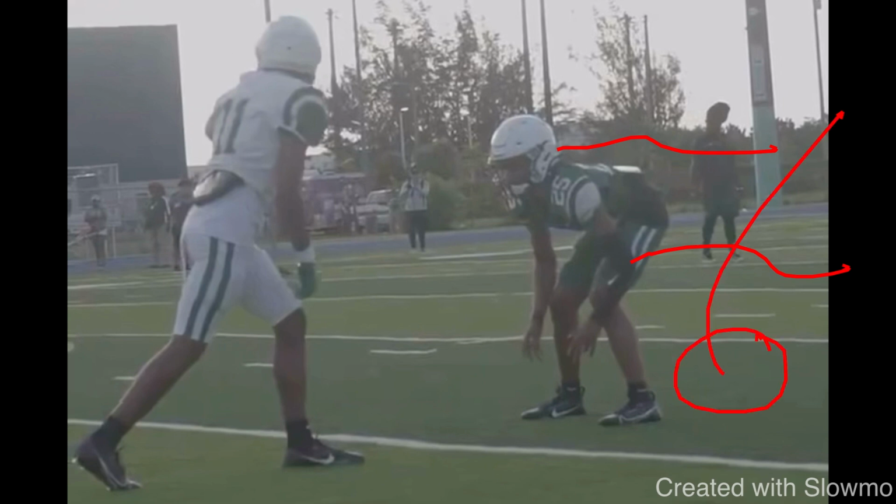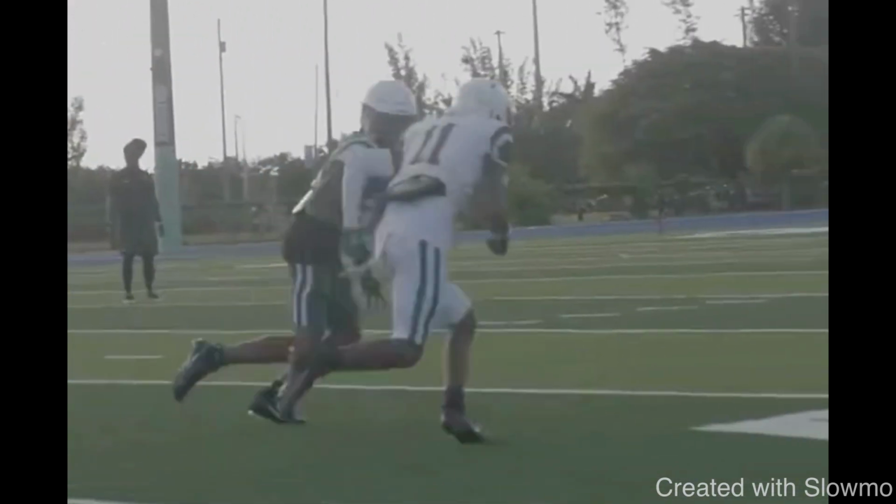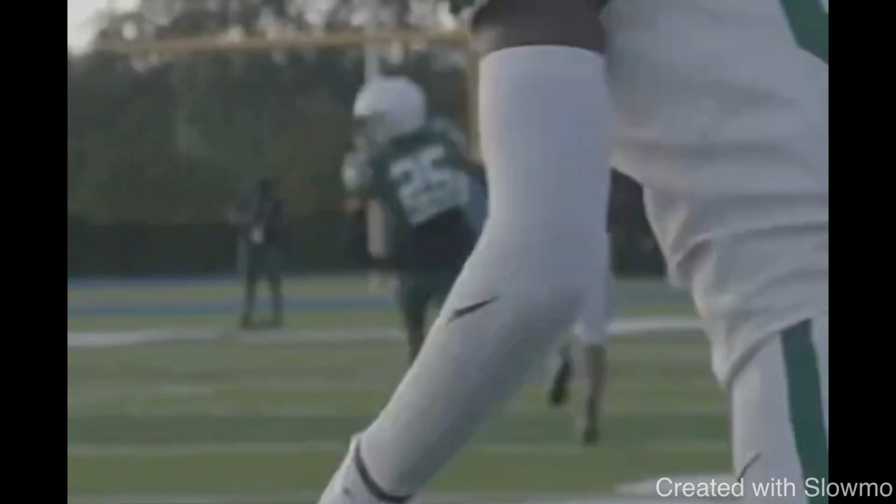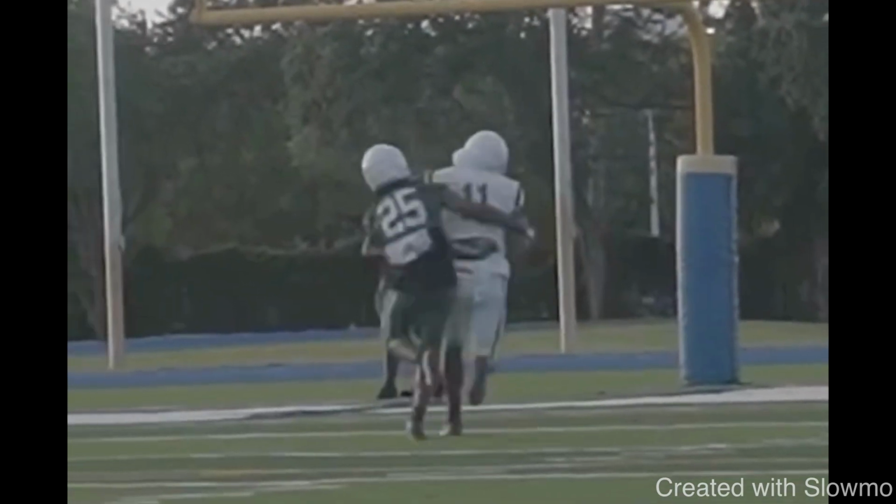So I'll explain that and we'll break it down, but I'm going to play at full speed because I know some of you might be a little confused on that. So he comes off the ball here, gives a little hesitation skip, takes an outside release, is able to stack this DB, cut, and then win over the top on a post.